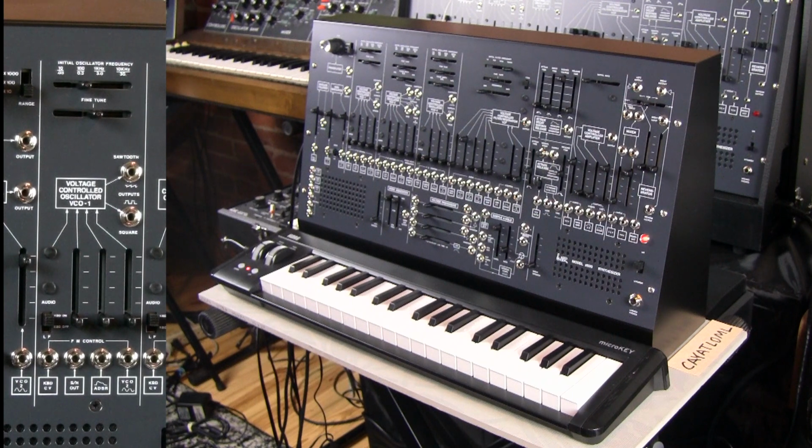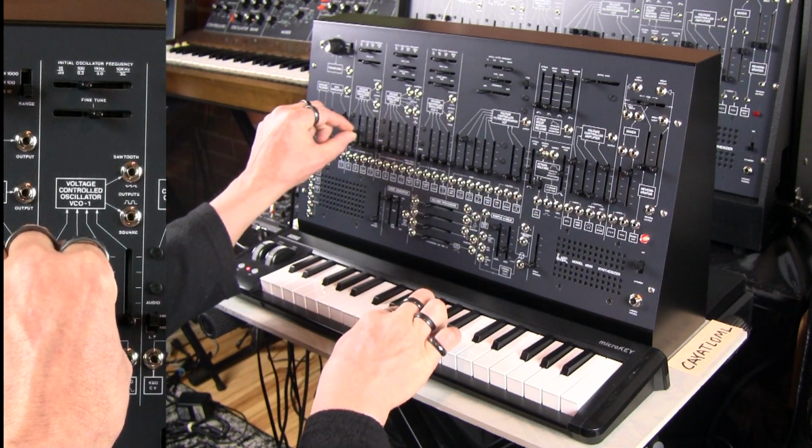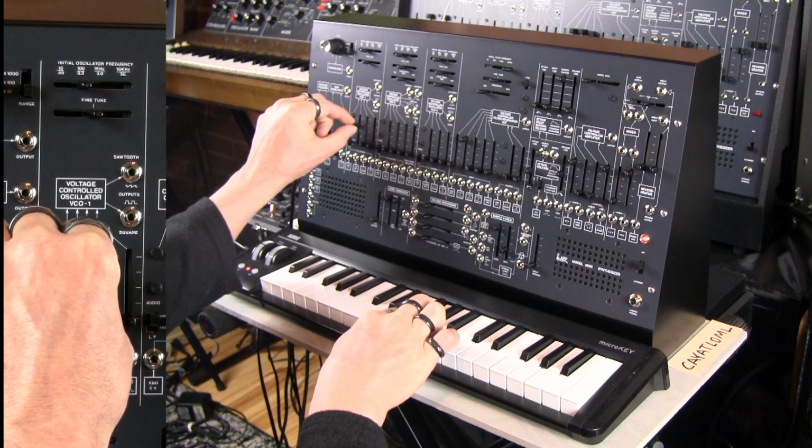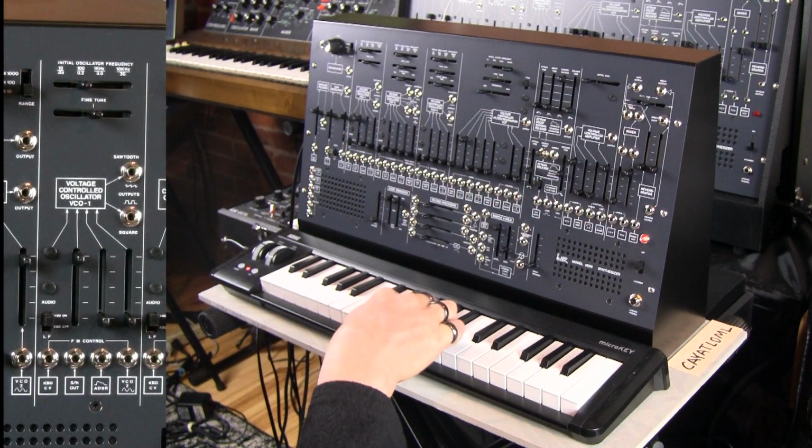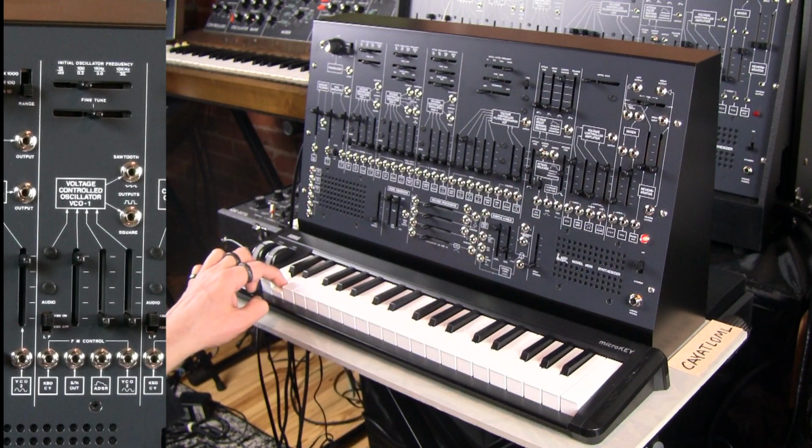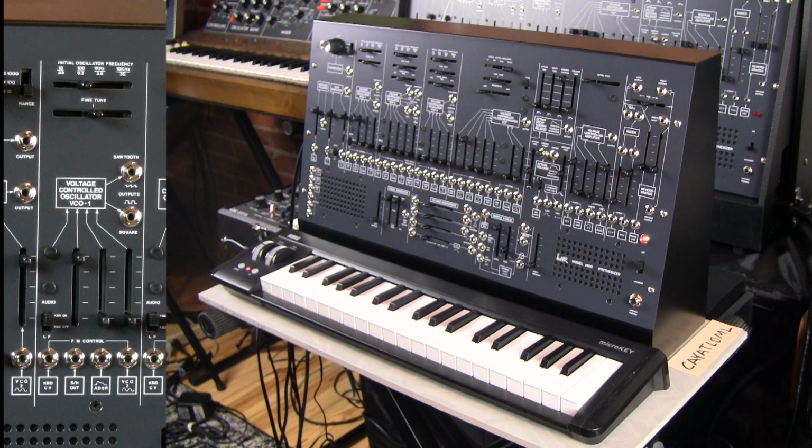Second, we have sample and hold. Now, of course, we haven't talked about sample and hold yet, but when we do, we'll cover how that is happening and why it's happening.